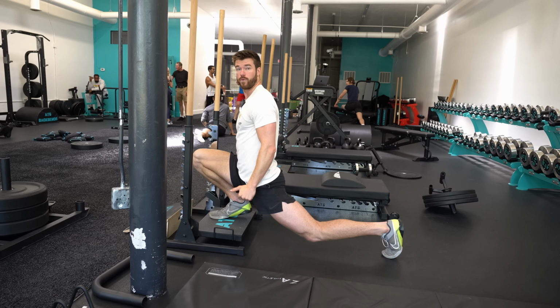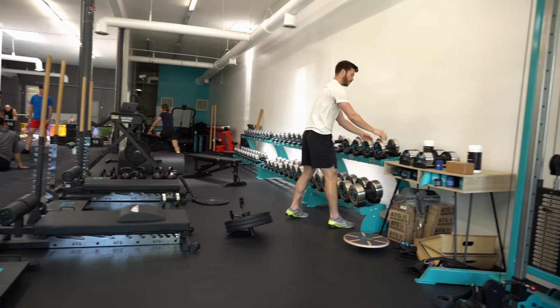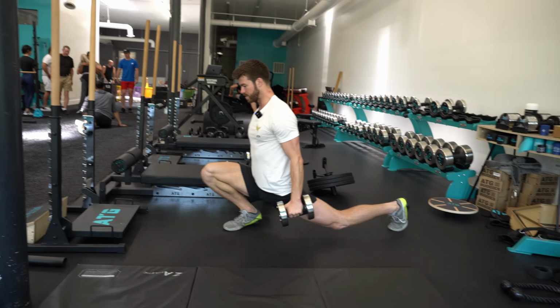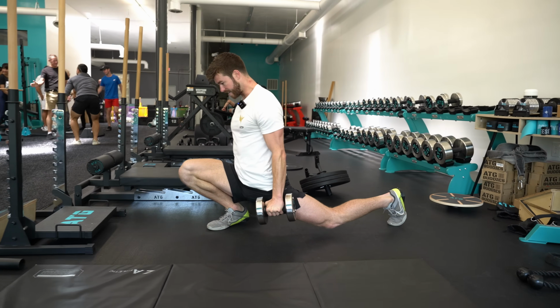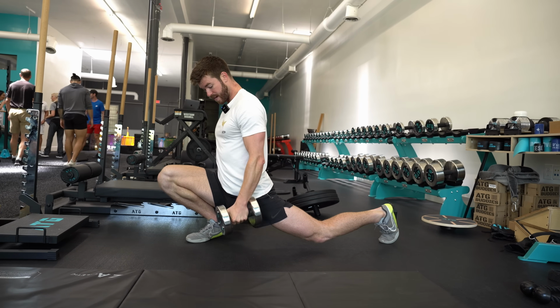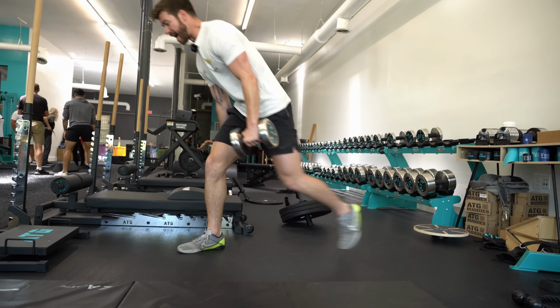And this is also where we can start to elevate or start to load as well. So taking a little bit of weight into some of these end range positions, but I'm really trying to squeeze that shut down here at the bottom, keeping that back knee off the floor. And now I'm getting a ton of pulling on this hip flexor back here.